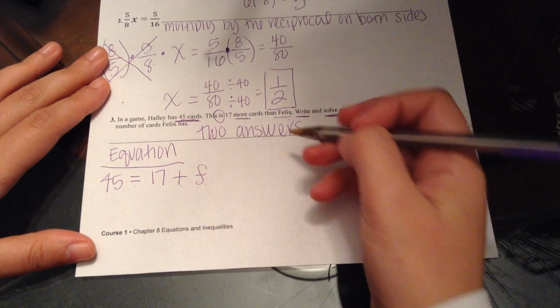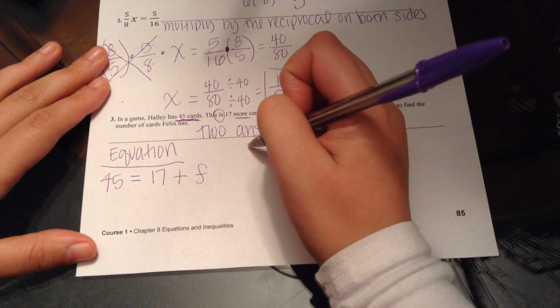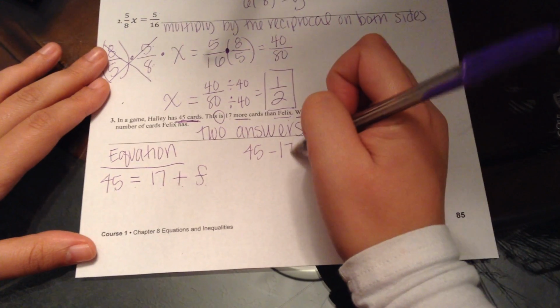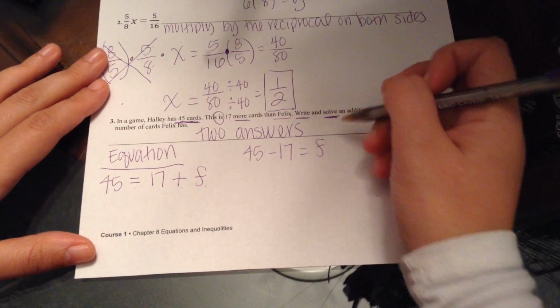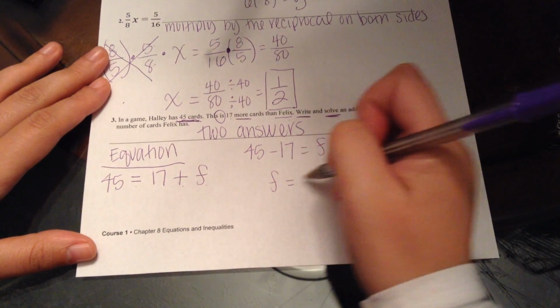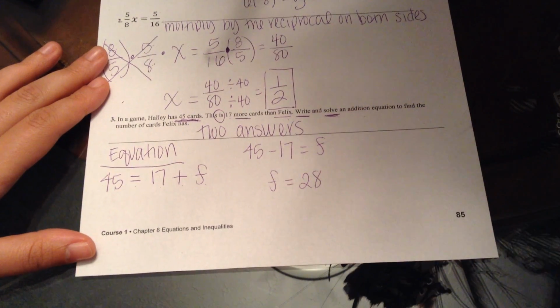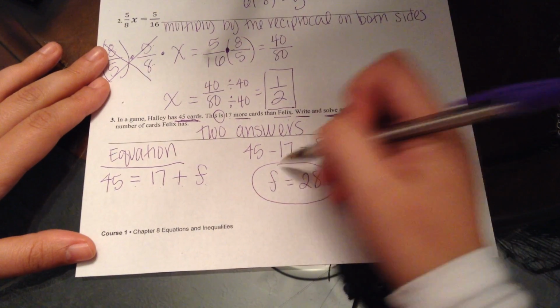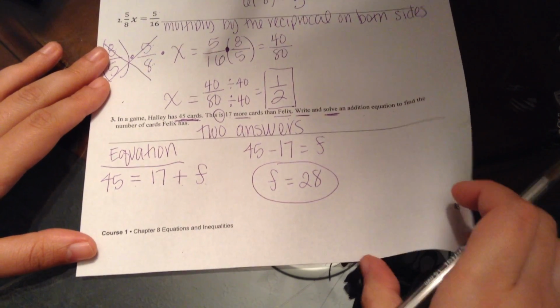Now to find F, all I have to do is subtract. 45 minus 17 is equal to F. So F is equal to 28. Okay? And this is my answer. All right.